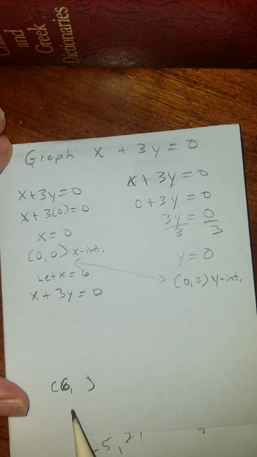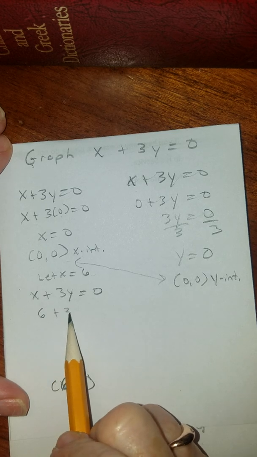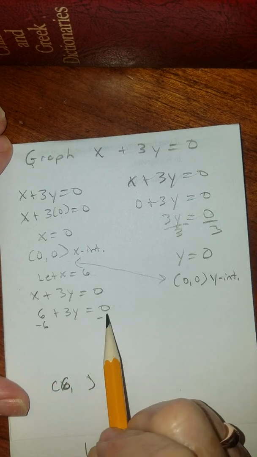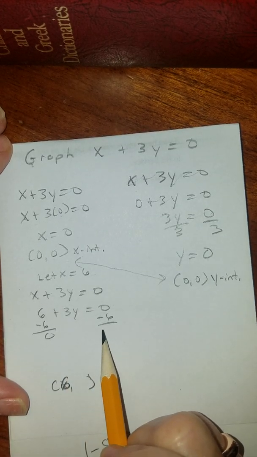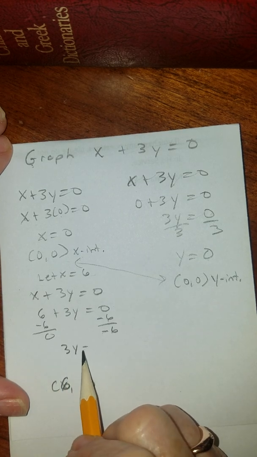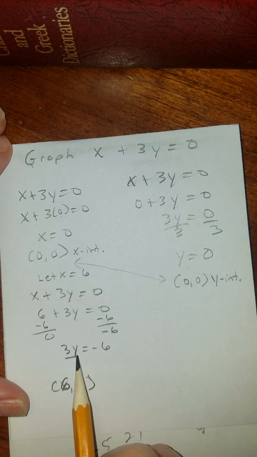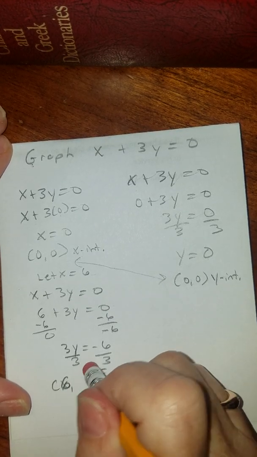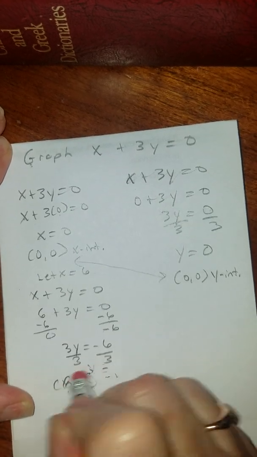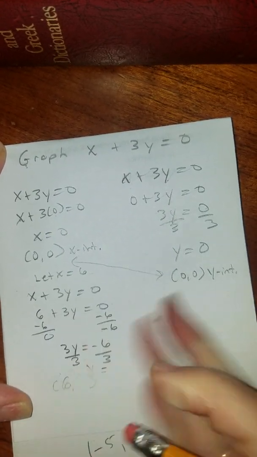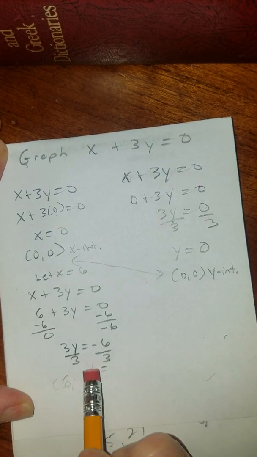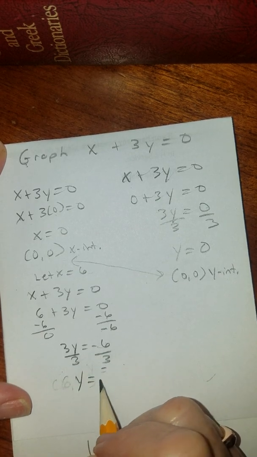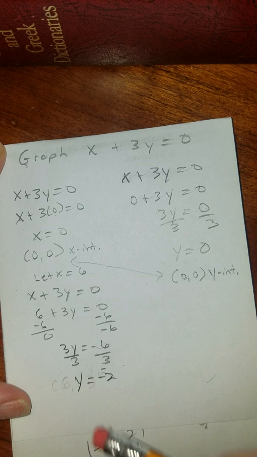And I'm going to find out what y is. So I'm going to substitute in 6 here. Now I'm going to solve. Subtract 6 from both sides. So I get 3y equals negative 6. I need to divide both sides by 3. And so then I get y equals negative 6 divided by 3, which is negative 2.